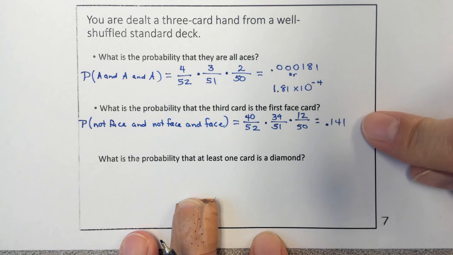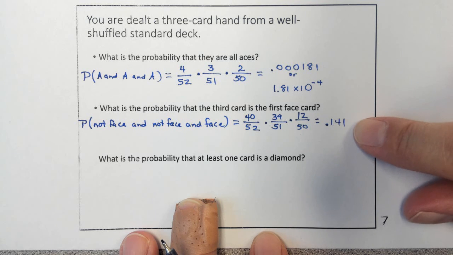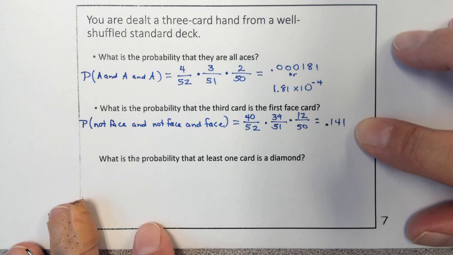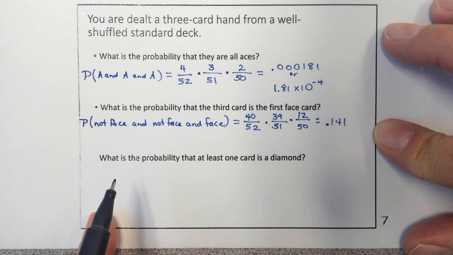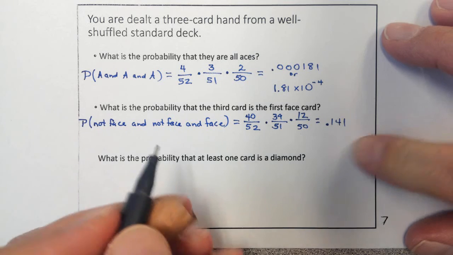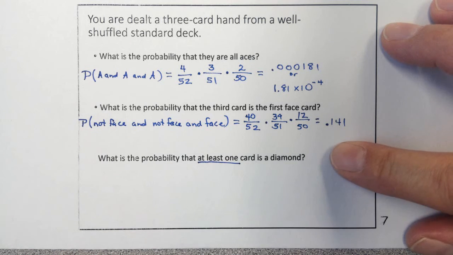So, low chance of that happening. Only about a 14% chance. Alright, one more. What is the probability that at least one card is a diamond? Oh, at least one. That's the complicated stuff.